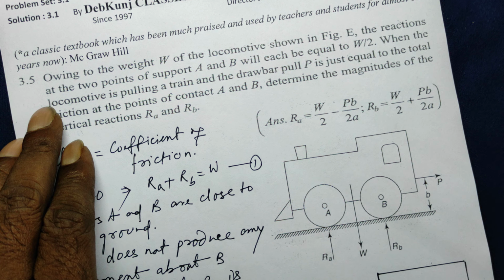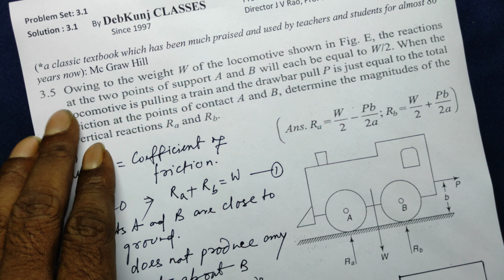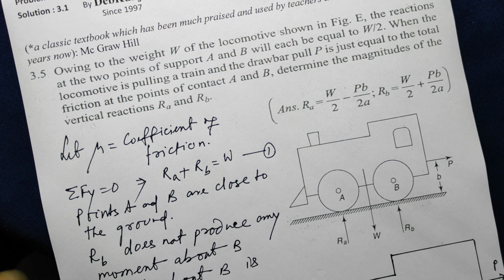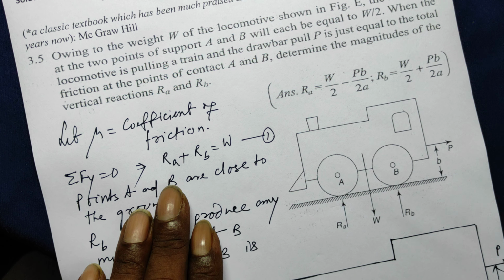So let us discuss one more solution. Problem set 3.1, solution to 3.5, parallel forces and couples. This time we have a locomotive pulling a train.